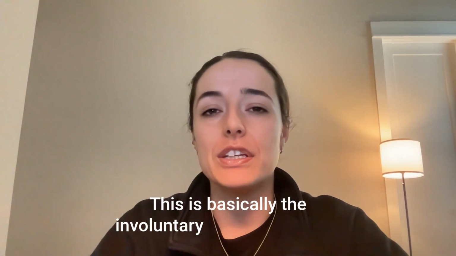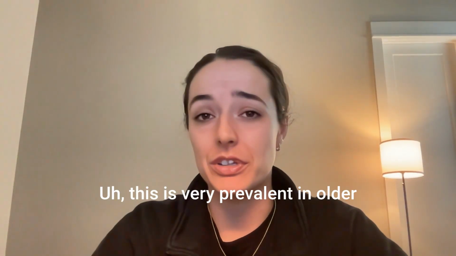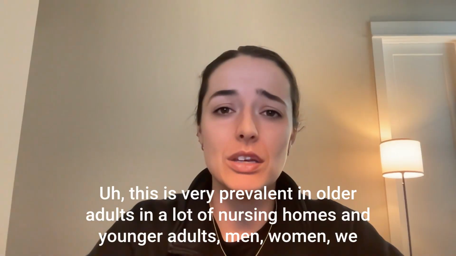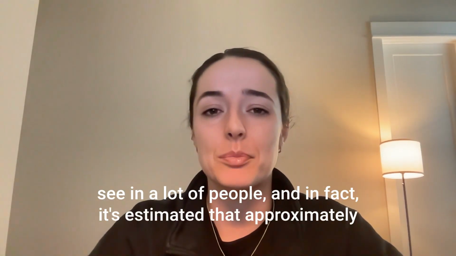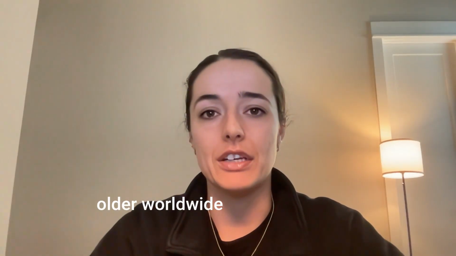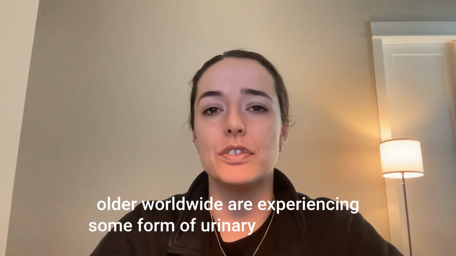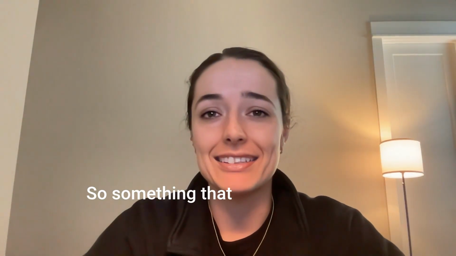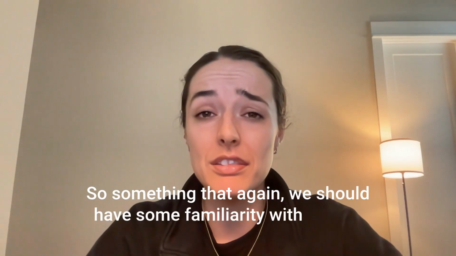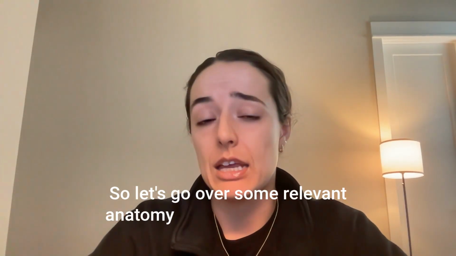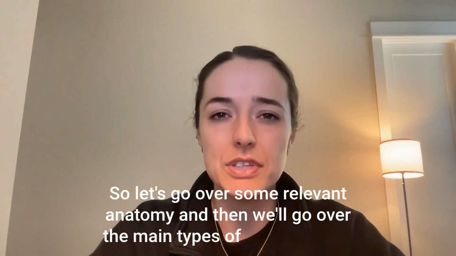This is basically the involuntary leakage of urine. This is very prevalent in older adults in a lot of nursing homes and younger adults. Men, women, we see it in a lot of people. And in fact, it's estimated that approximately 423 million people aged 20 or older worldwide are experiencing some form of urinary incontinence. That's a lot of people. So something that, again, we should have some familiarity with so that we can best help those people. So let's go over some relevant anatomy, and then we'll go over the main types of incontinence.